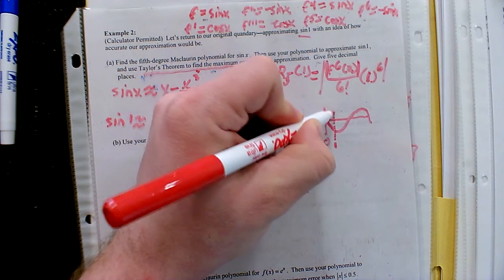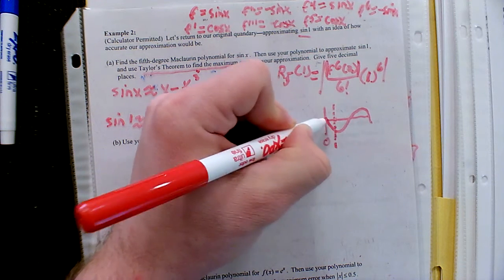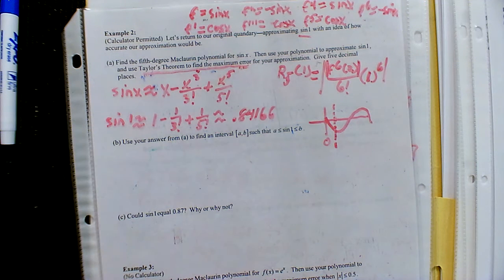So on sine, that's somewhere around there from 0 to 1, this portion of sine. So visually, this is what we're trying to look at. We need to think of a value that would maximize f of 6 here.